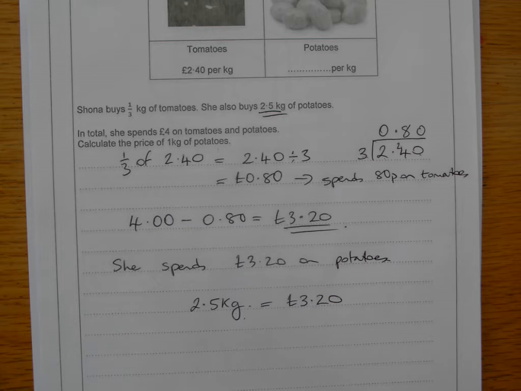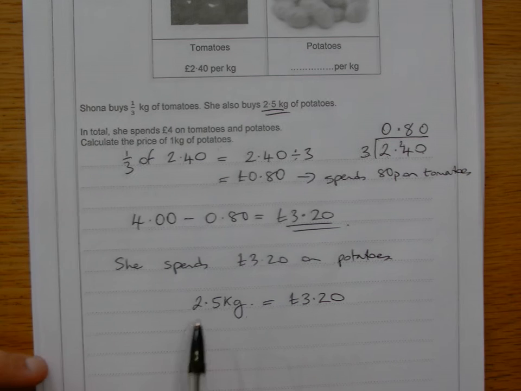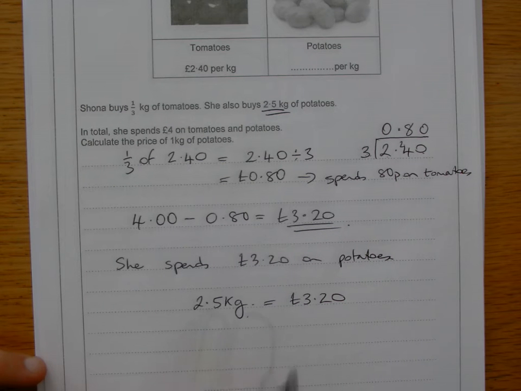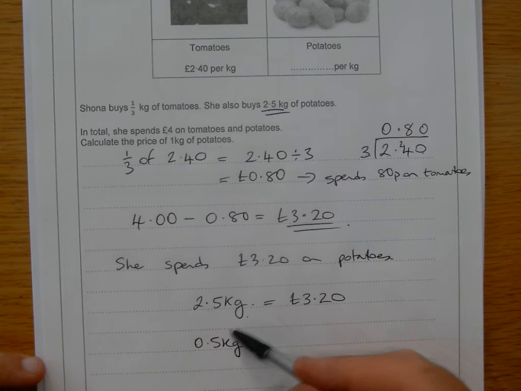So here comes the tricky part. How am I going to scale this to 1? Well, one way you could do it is realize that you could scale this down to 0.5 kilograms. Think about it. How many half a kilograms go into 2.5 kilograms?